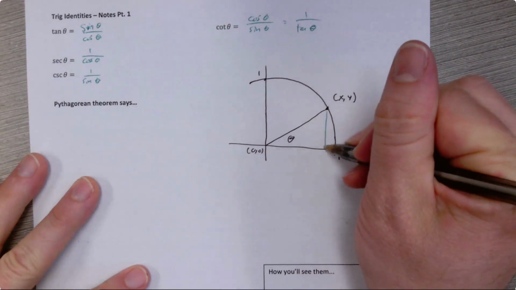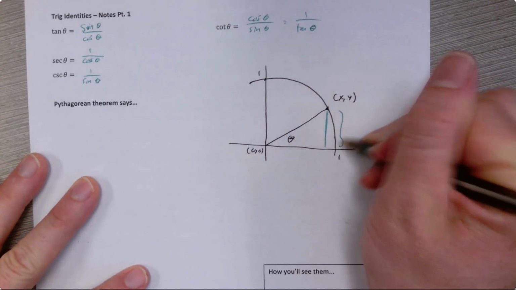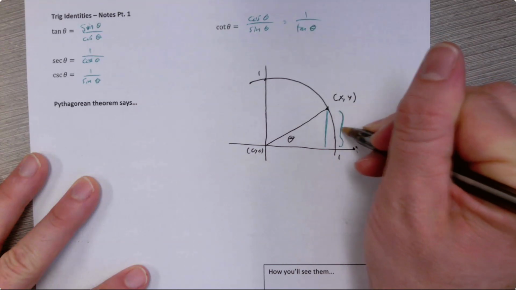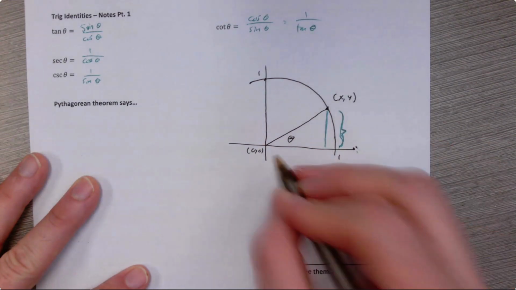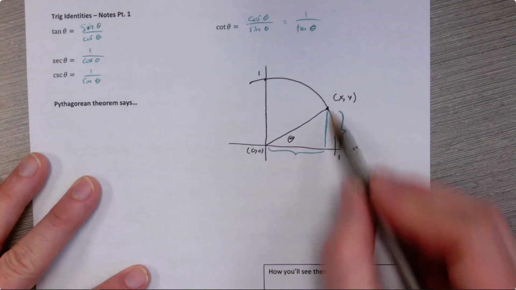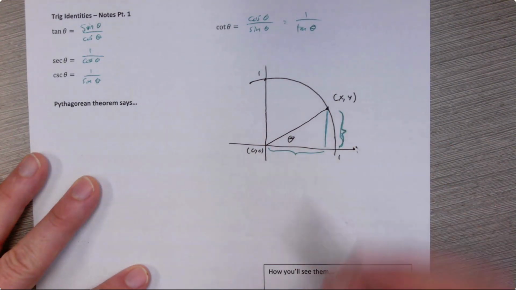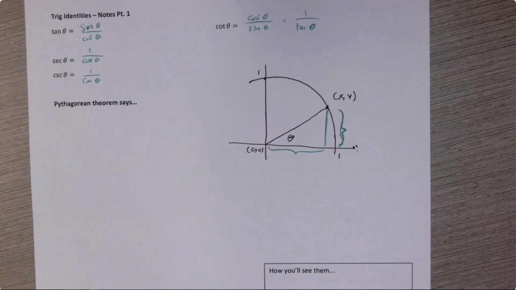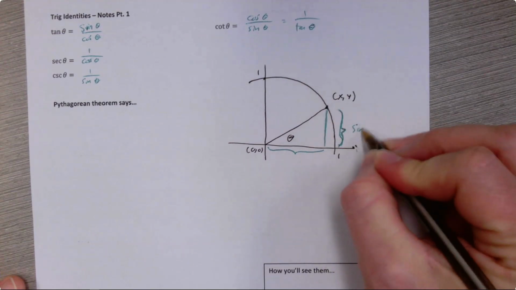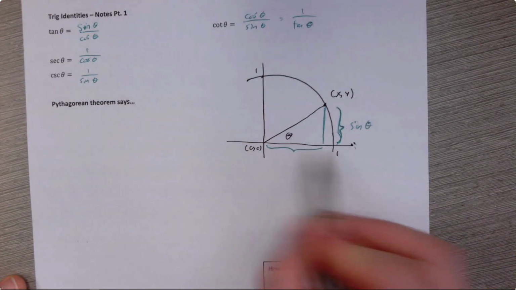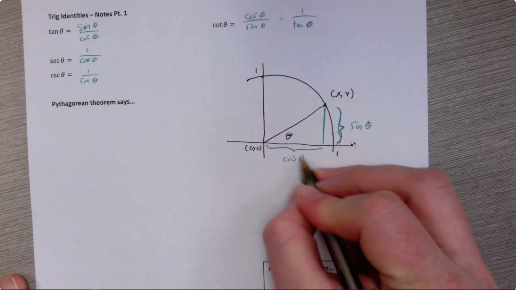And then just verbally remind your neighbor, like that height. Oh, let's draw better. Okay. That height, yes, it's the y coordinate, but remind them what trig function describes that. Go. All right, agreed. So the y coordinate is the same thing as the sine of the angle. The x coordinate is the same thing as the cosine of the angle.